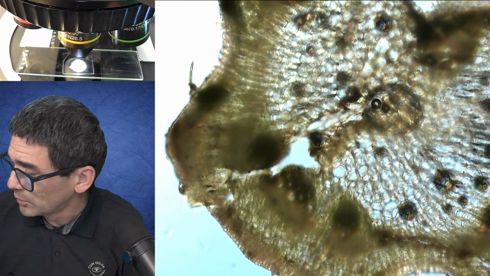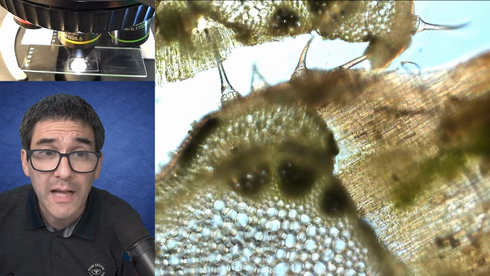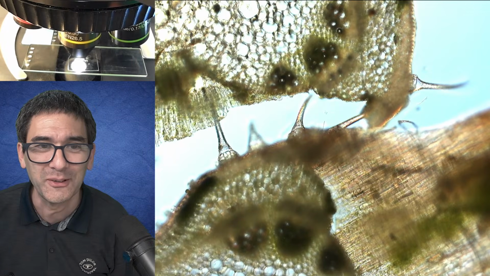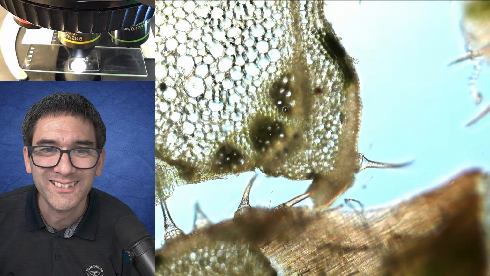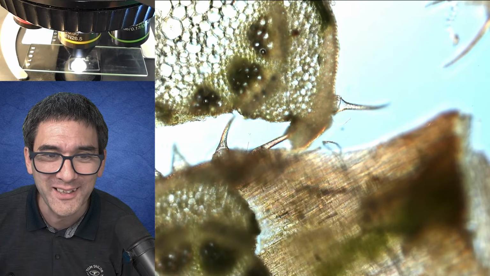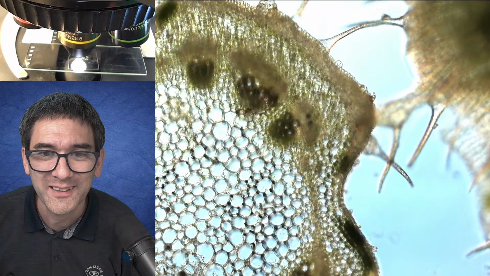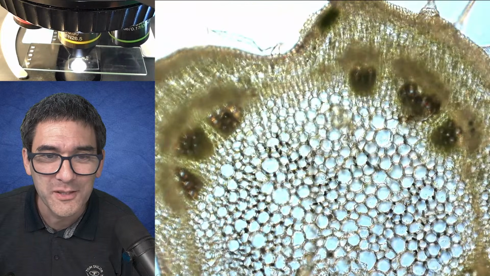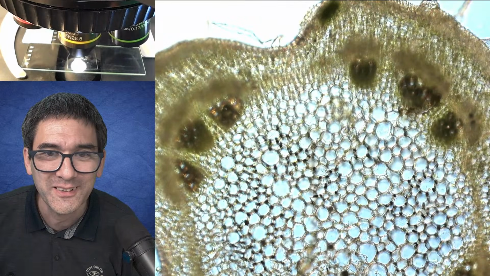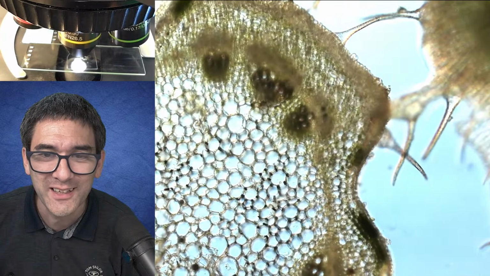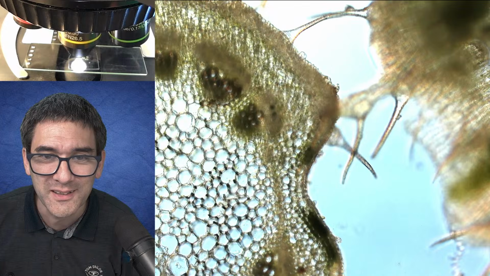Of course, as always, there are some air bubbles. Look at this. Are we not lucky? Now you can also see those spikes here on the side. That's actually quite nice. This one here is a fairly good cross section. And here on the side, we're able to see those spikes again.